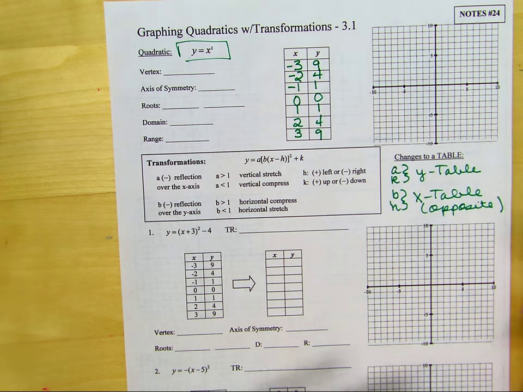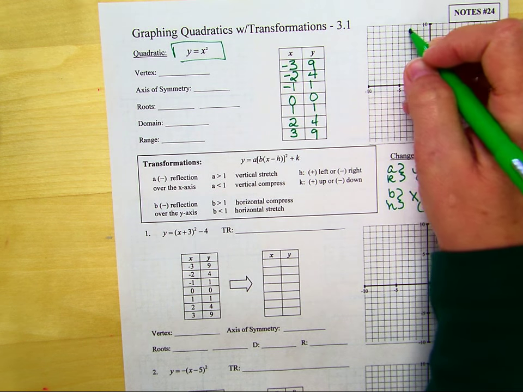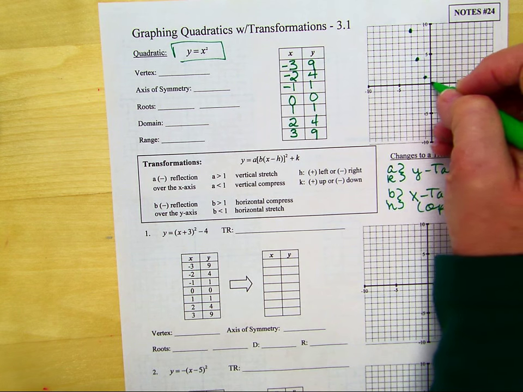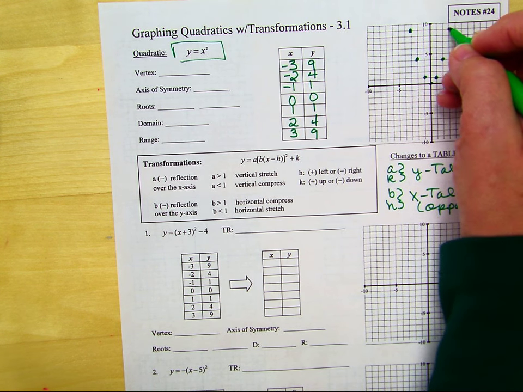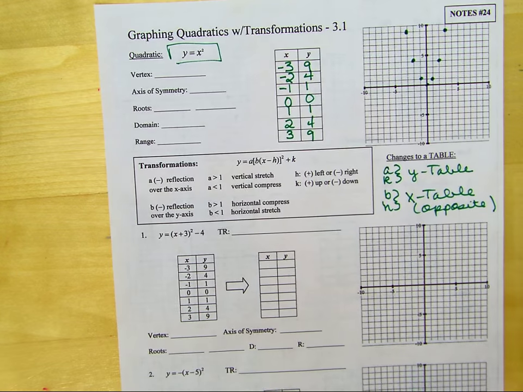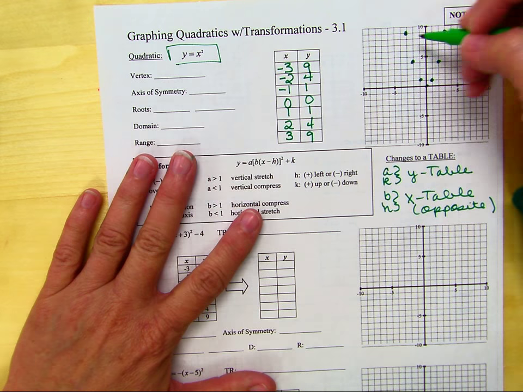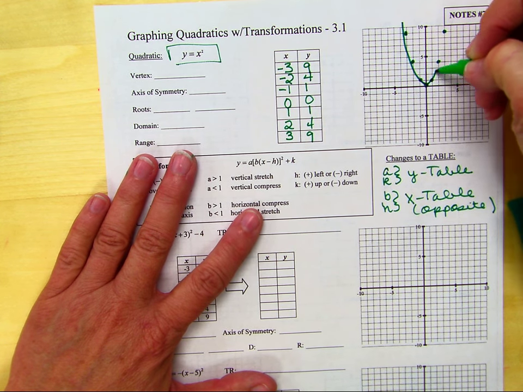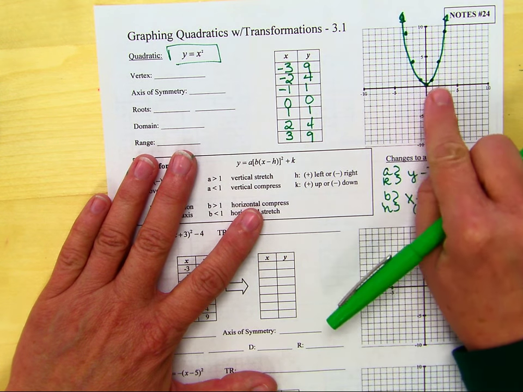Let's go ahead and graph those points. -3, 9. -2, 4. -1, 1. 0, 0. 1, 1. 2, 4. 3, 9. Okay, remember the absolute value had straight sides, but the quadratic is a parabola and the sides are curved. Make sure you draw your parabola showing that curve, okay? All the way even at the bottom, it's rounded.